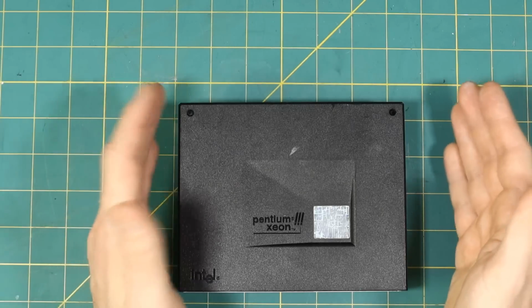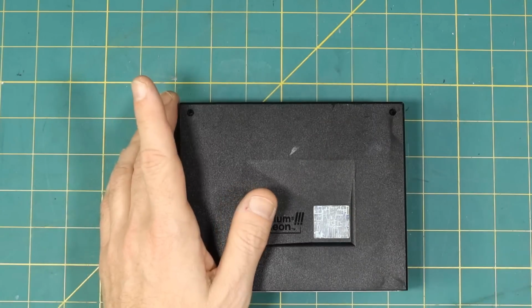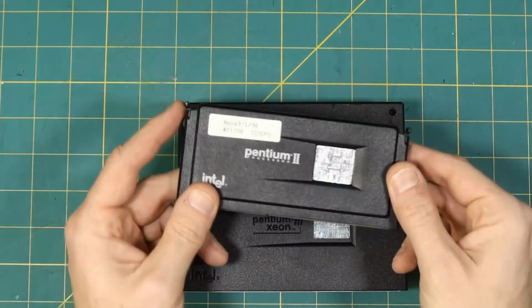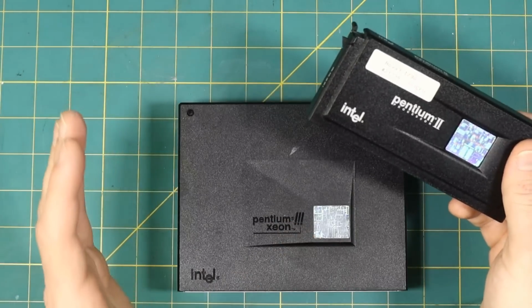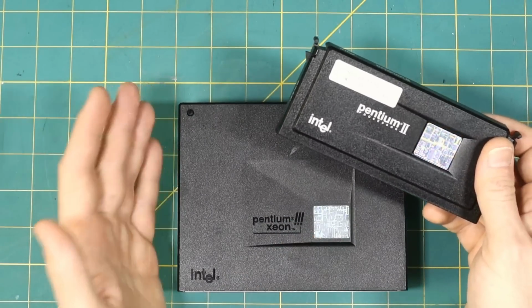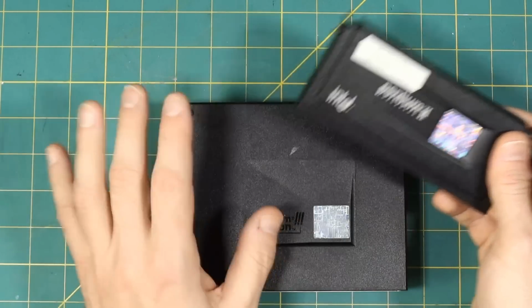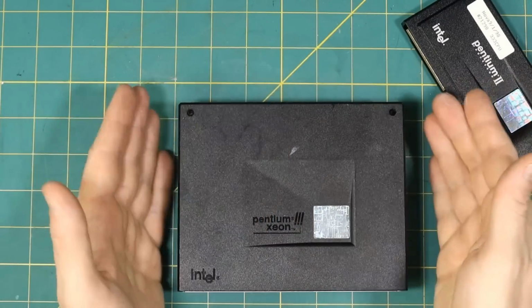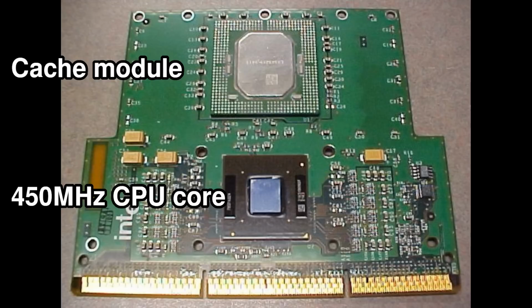The 400 megahertz slot 2 Pentium 2 with 512K cache, the same amount of L2 cache as its slot 1 counterpart, was over $1,100 at release in June 1998. Xeons were available with 512K, 1 megabyte like this one, and 2 megabytes of L2 cache. That L2 cache was a special, very specifically manufactured chip that pairs with those Xeon processors.